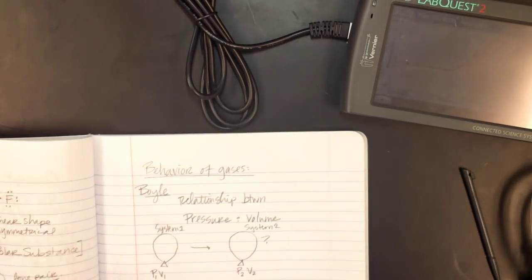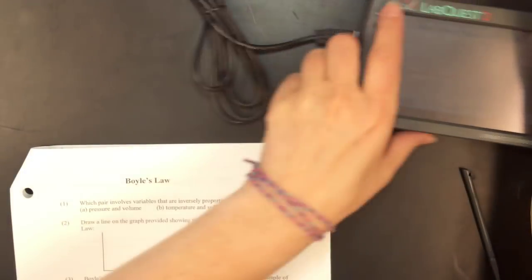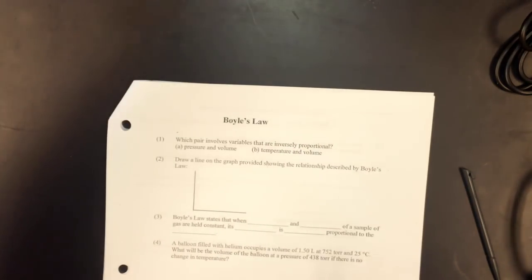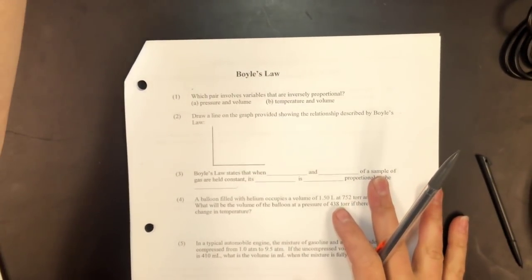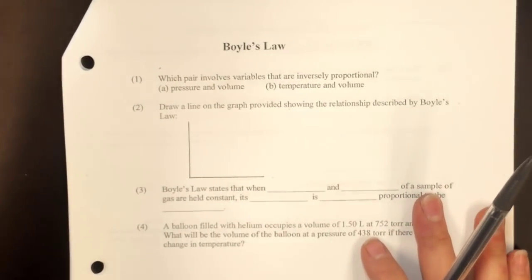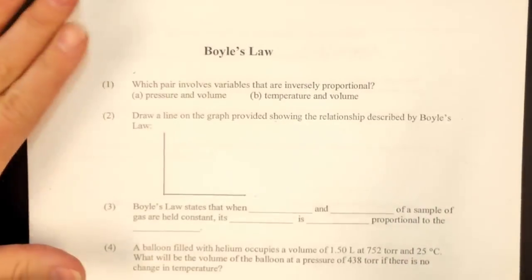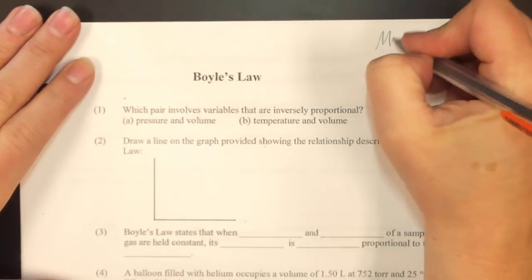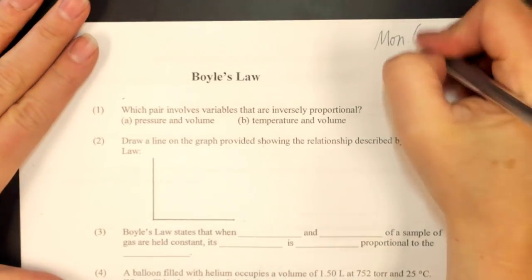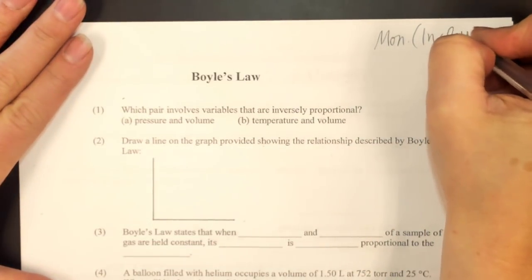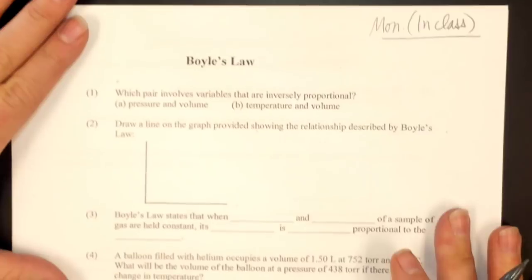If you need to at any point, of course, pause the video, write down what you need to write down, and then come back and join us. So we're going to go to your Unit 10 packet. I'm on the Boyle's Law worksheet page. I'm going to zoom in just a touch. This is Monday's lesson, and we're doing it together in class. These are just a recap of our notes.